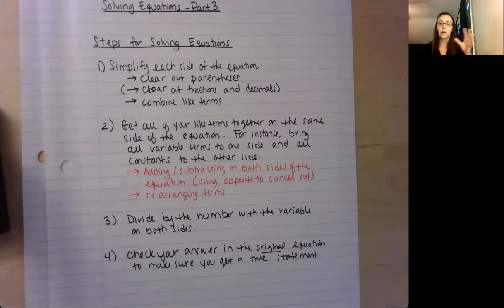And that's when you're going to start rearranging and moving things around. So you're still getting your like terms together, but they're going over the equal sign. So you have to use that opposite sign there. Step 3 is your dividing. So basically at that point, there should be nothing really left to do but to divide out if there is a number with the variable. And then of course, in part 4, you can check your answers in the original equation.